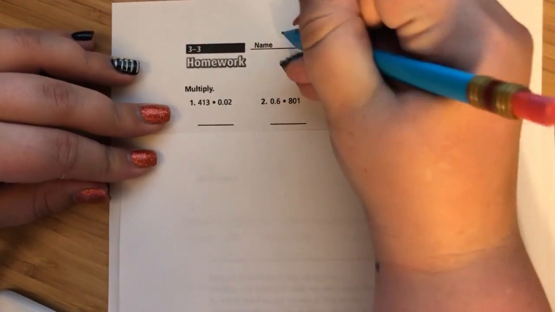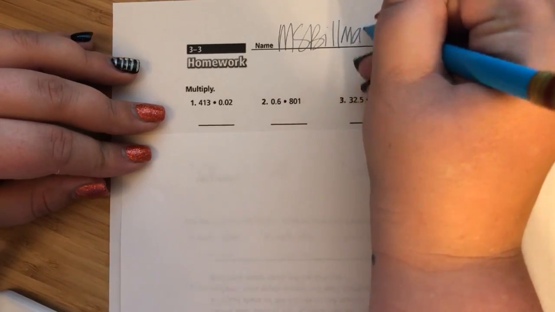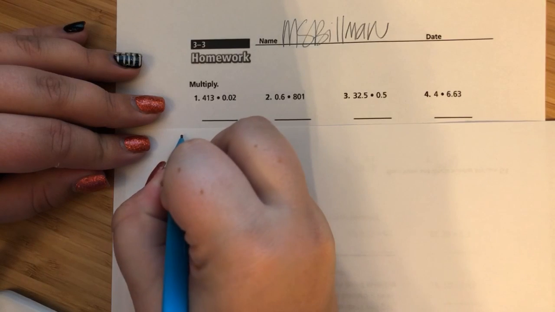Unit 3, Lesson 3 homework. This is all about multiplying, and we're going to have numbers that might be a decimal and they might be a whole number.